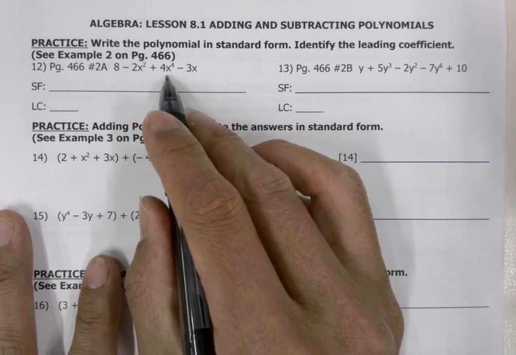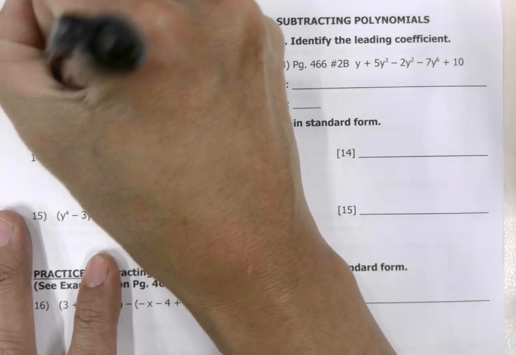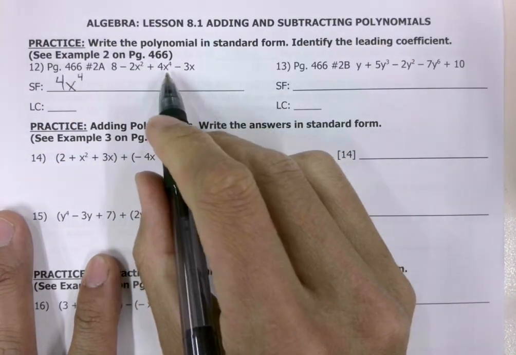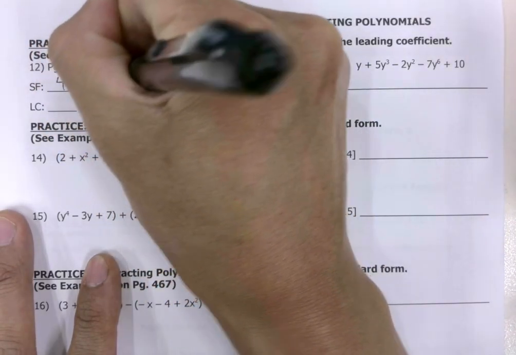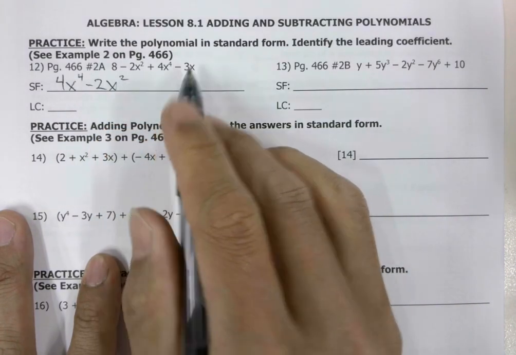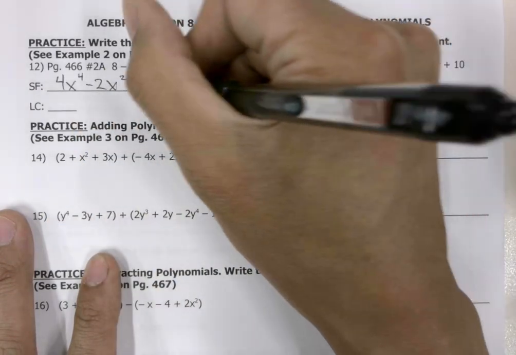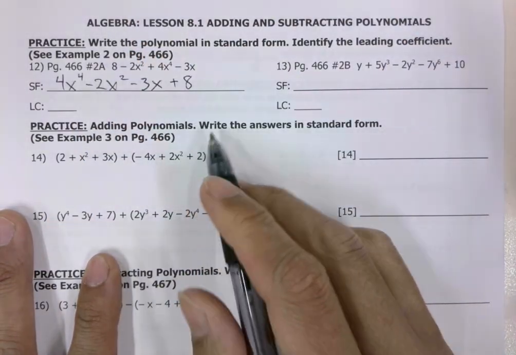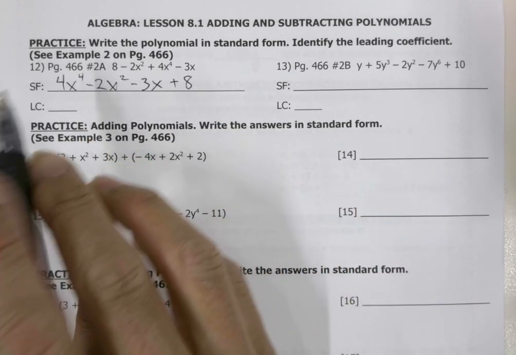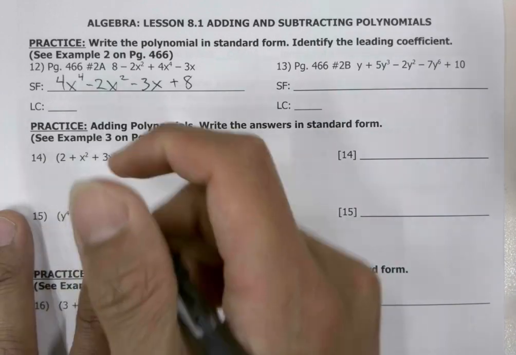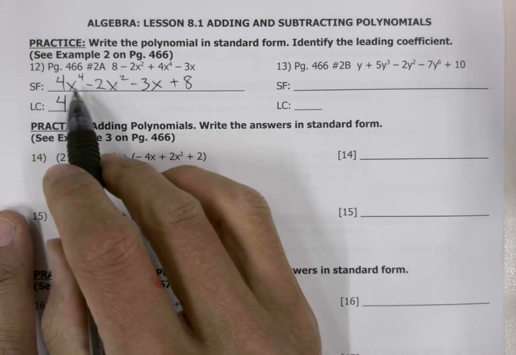The term with the highest power goes first in standard form, so that would be the 4x to the 4th. And then we have the negative 2 times x squared, so minus 2 times x squared. And then we have the minus 3x, which has a power of 1, and then we have the positive 8. And here the leading coefficient, once it's put into standard form, is the coefficient of the first term, the 4 times x to the 4th. So the leading coefficient would be a 4, or the constant in front of the variable.